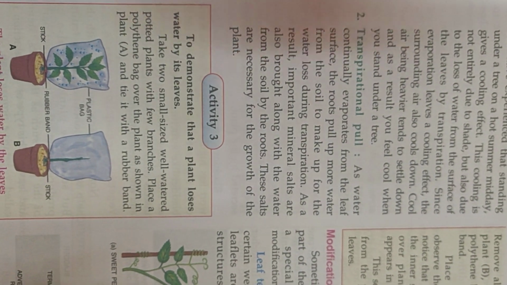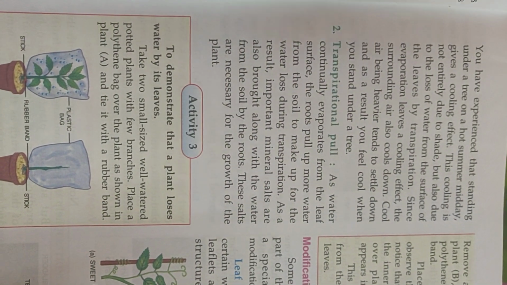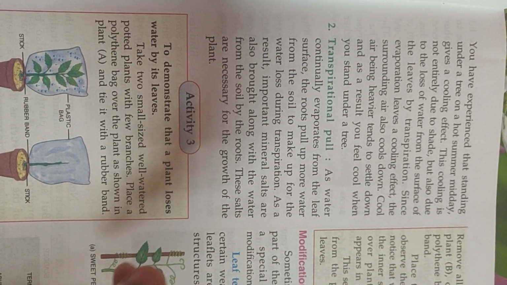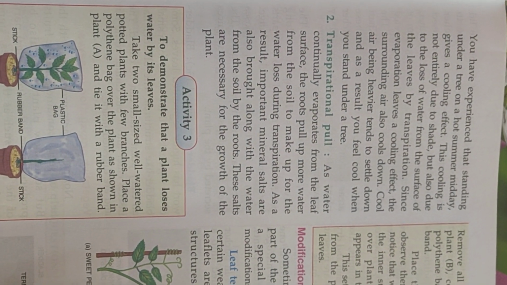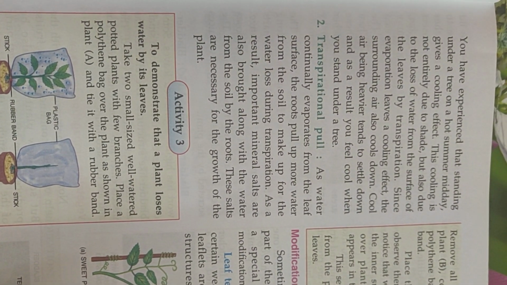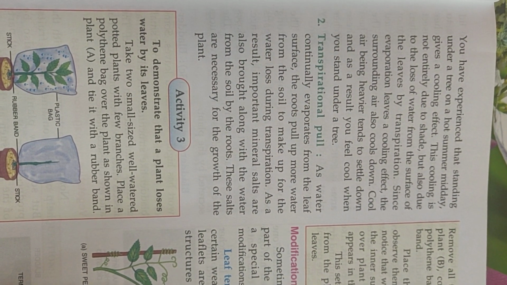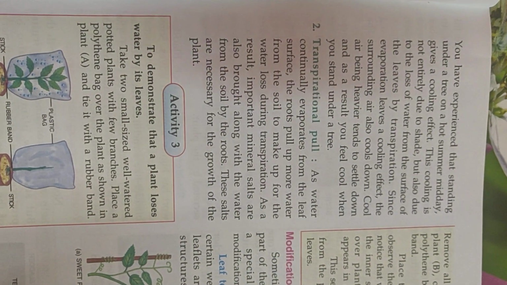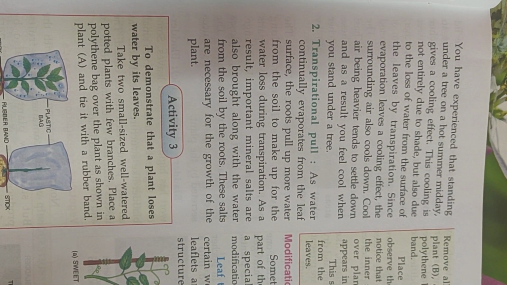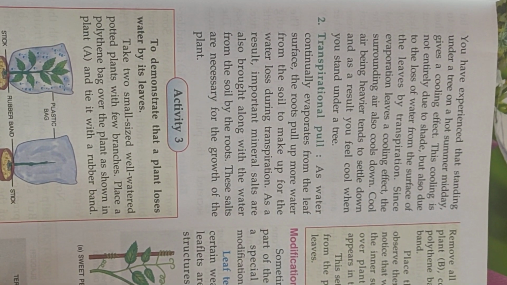Now, this pull that the root does to the water is known as transpirational pull. The good thing about transpirational pull is, while pulling up water, it also pulls important minerals and salts that are needed by the plants. So that is transpirational pull.